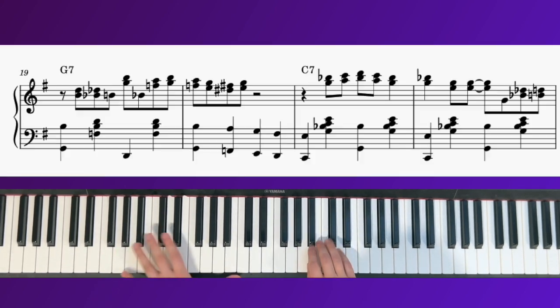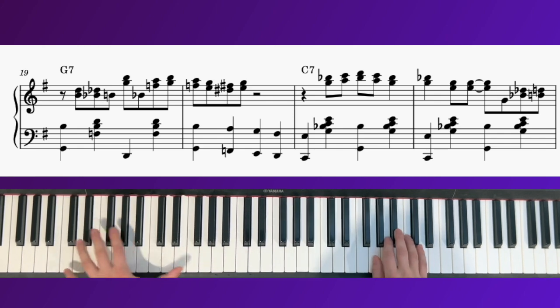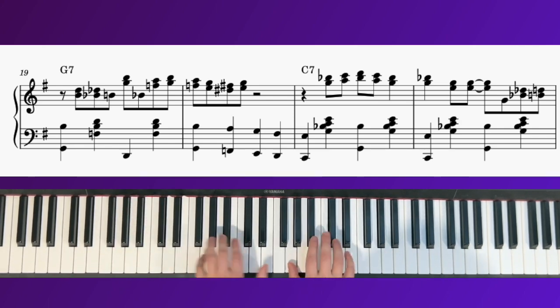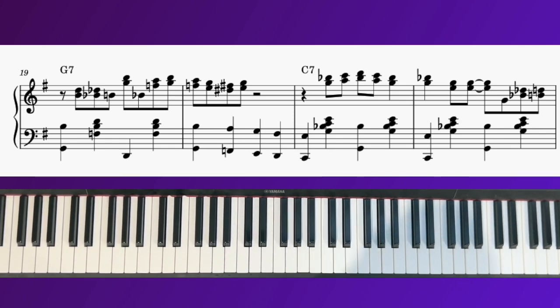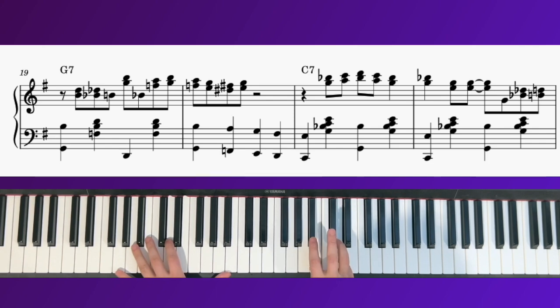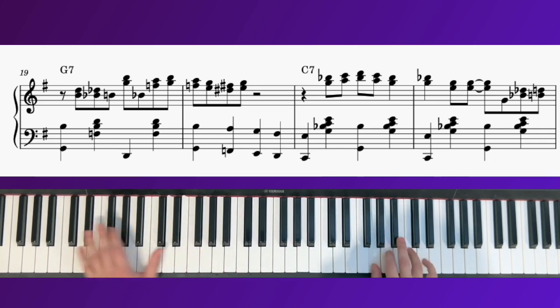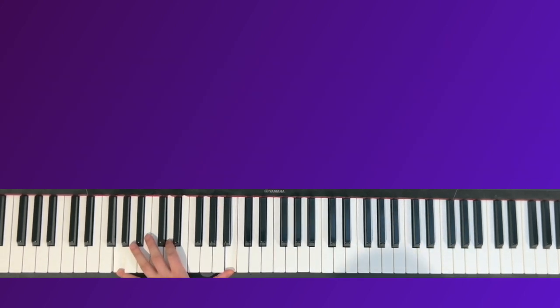So we're going to make up our own. That's smashing thirds, but right there we were using basically the same chromatic, using a lot of the same things we did with the B flat chord.